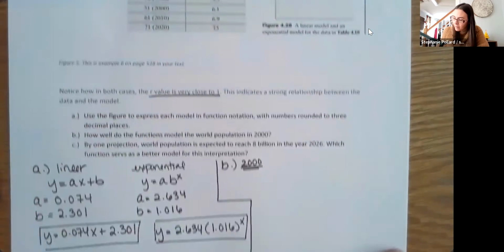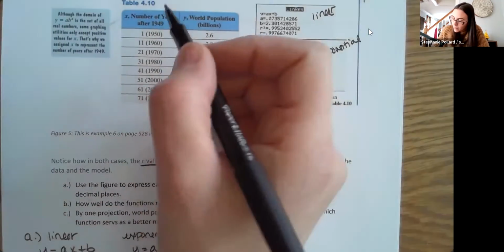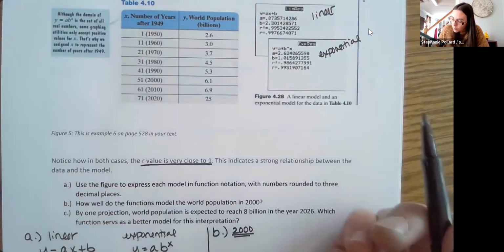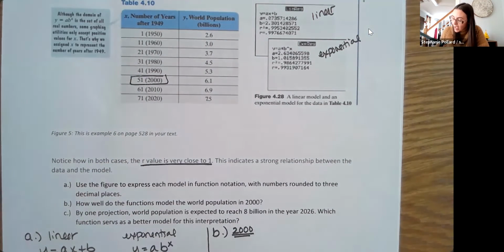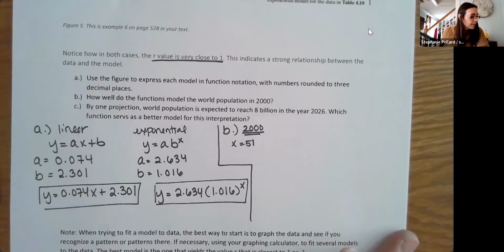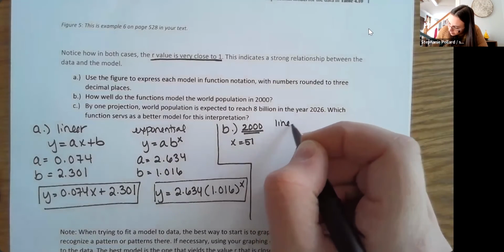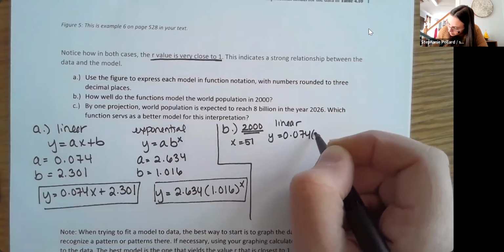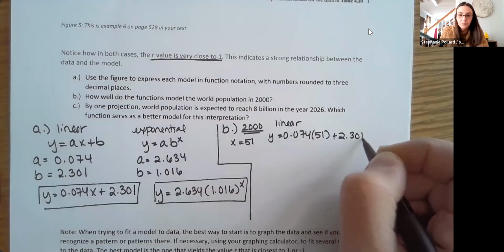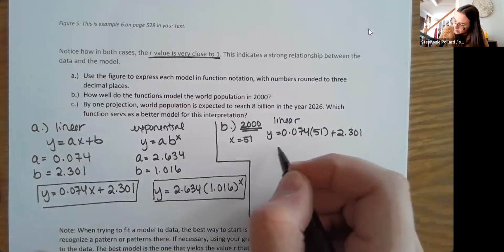Now we started in 1950. Or 1949, excuse me. So 1950 was 1 year after, so 2000 is 51 years. So we're looking at a time here of 51 years that have passed. So X is going to be 51 in this case. And what I'm going to do is plug this into both equations. So for my linear, I get that Y equals 0.074 times 51 plus 2.301. And I'm going to use my calculator. And let's see if I get there, about 6.1.